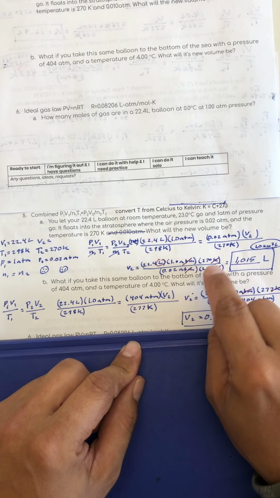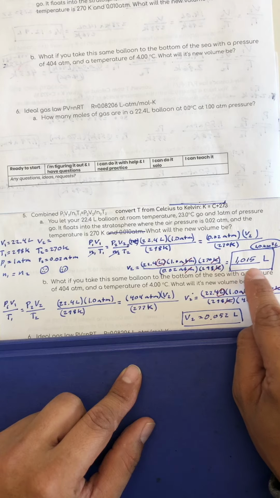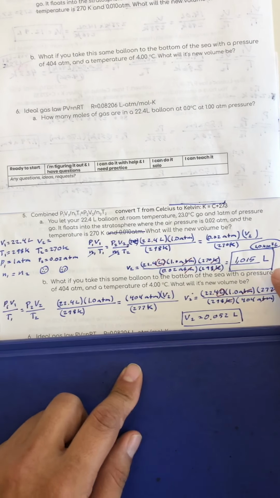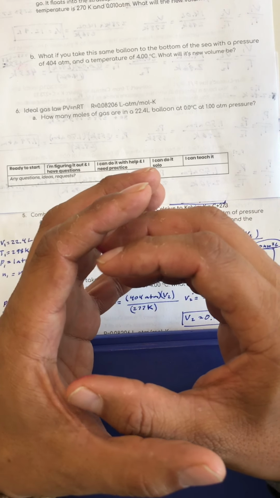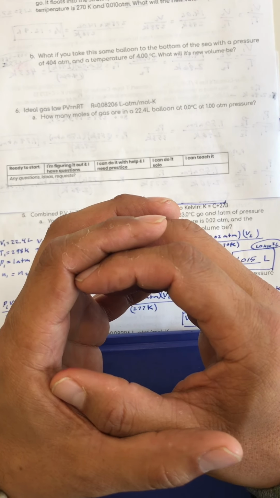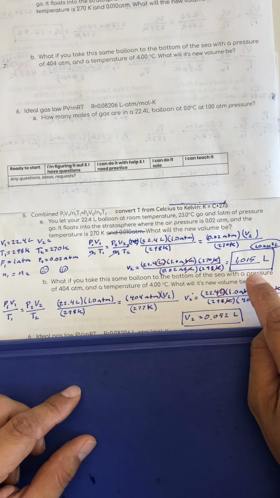This times this times this, divided by this times this. I recommend putting them in parentheses in your calculator. Okay, and then this divided by that is 1,015 liters, which is amazing. So the balloon, as it goes up into space, it's cooling down, so it's getting smaller, but there's less atmospheric pressure on the outside, so it gets larger, and it gets to about 1,015.